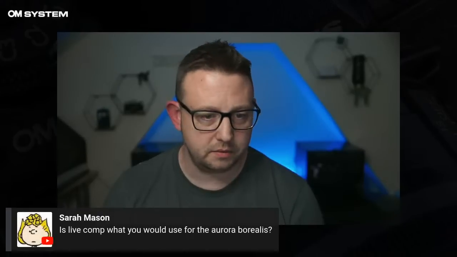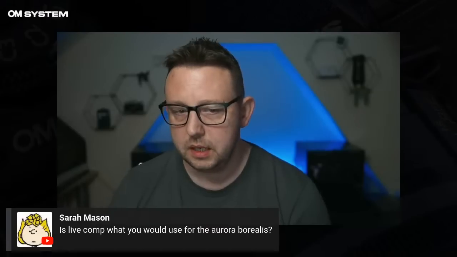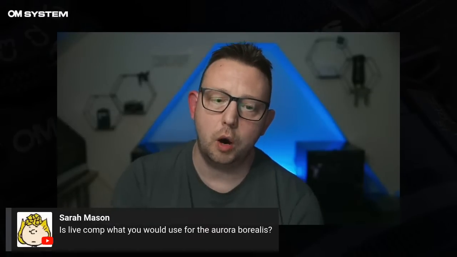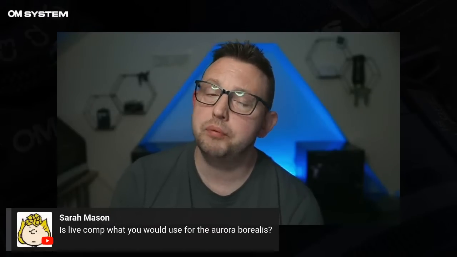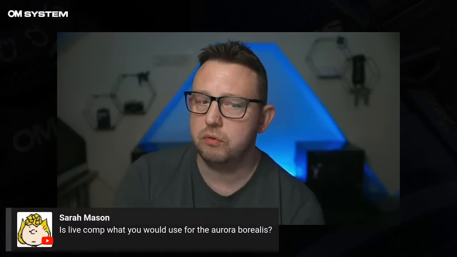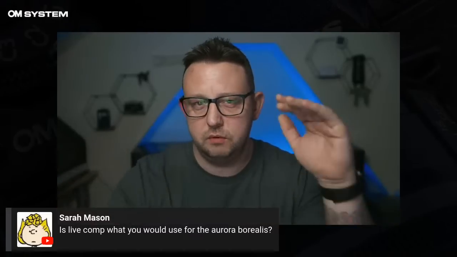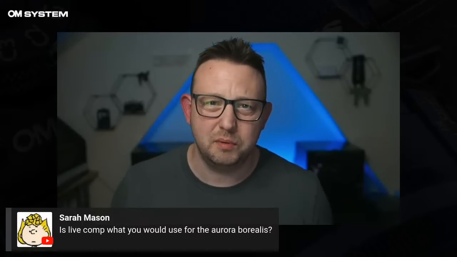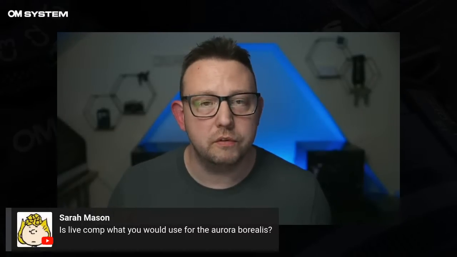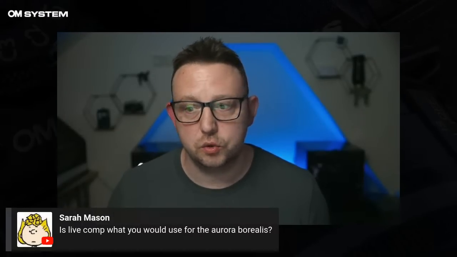Hi. I'm going to bring in comments, because both Charles and Sally have asked about using live comp for the Aurora. I probably wouldn't use live comp for the Aurora. I would probably use live time, because otherwise it'll become too smushy. The Aurora gives you very soft waves, if you're lucky, that you'll be able to see using live time. And it's unlikely that you'll be running that shot for longer than about 45 seconds to a minute, really.